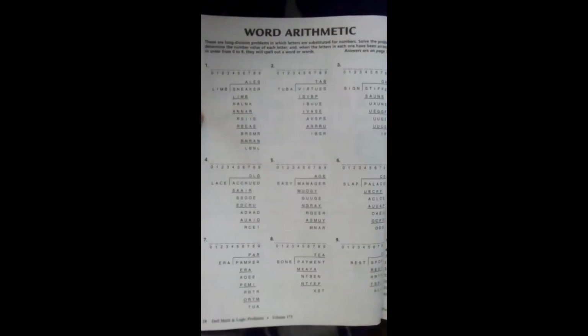Word arithmetic is these puzzles. You have to solve what is a kind of form of a long division, and I've been enjoying it too much. I enjoy a lot of word arithmetic, and what you're gonna do is try to solve these puzzles, like one right here.